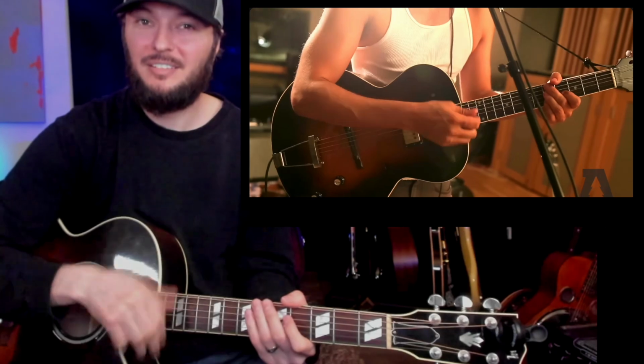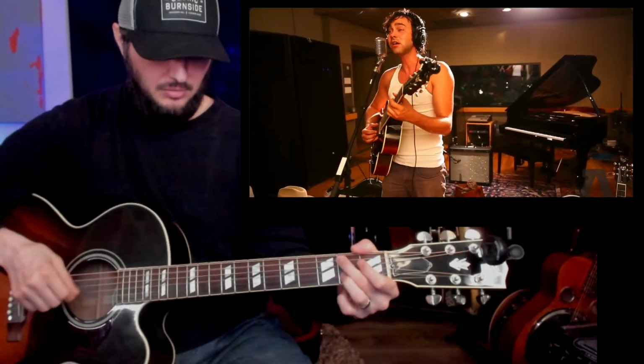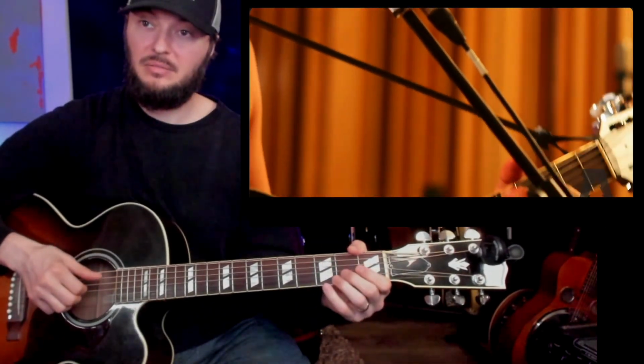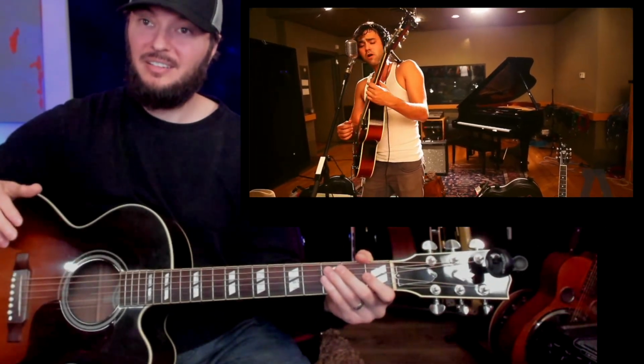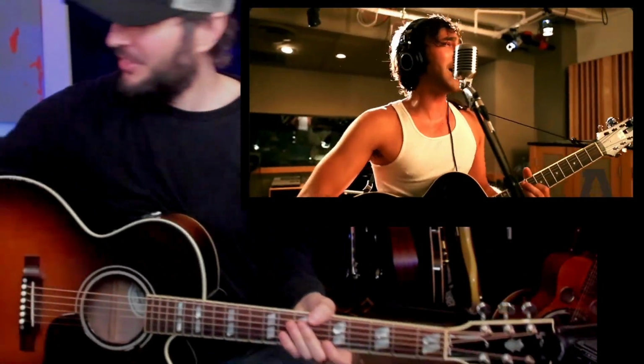Kind of another breakdown. This chord is that same one, that B minor, but he's just playing it in this position. Let's watch the rest of it here. That's a really cool thing too.